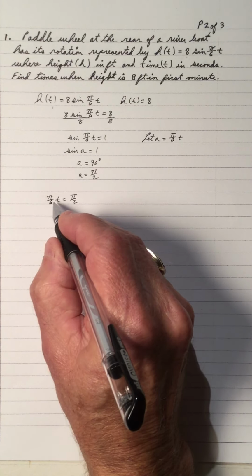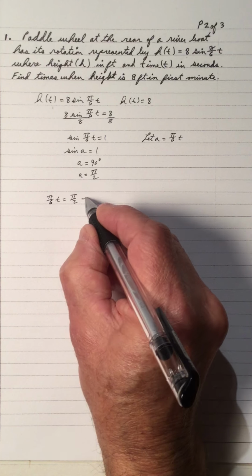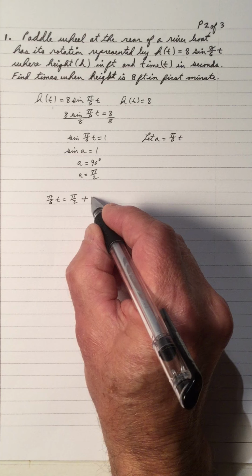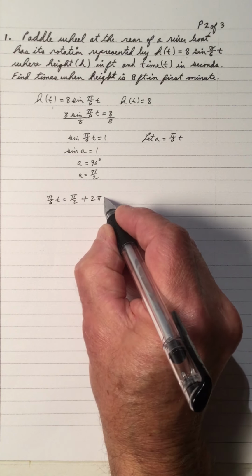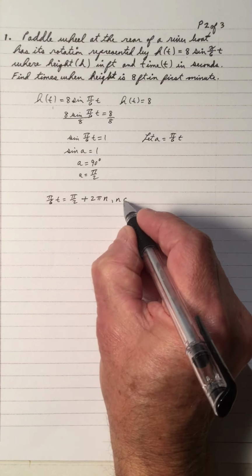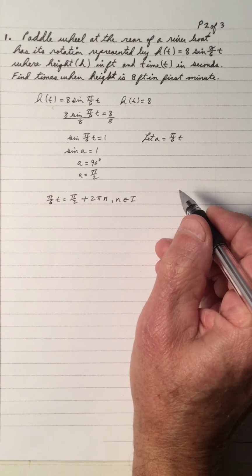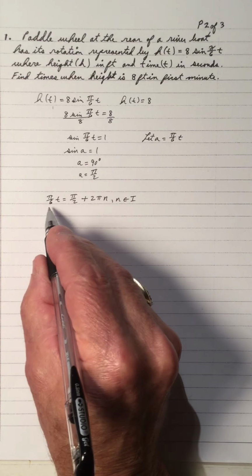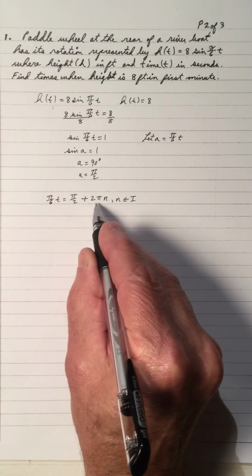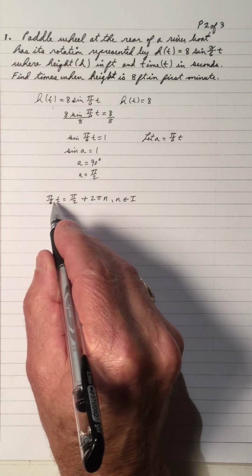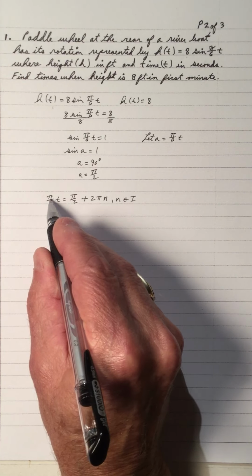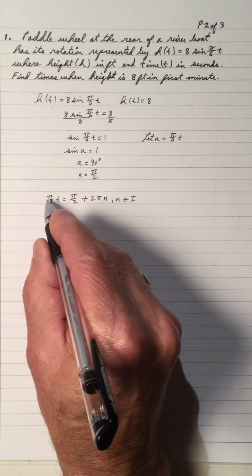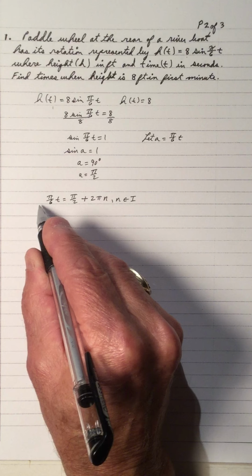That's for one value of t, so we're going to find all of them. Because that's radians, instead of 360 times n, we have 2 pi times n, where n belongs to the integers. So let's solve this equation for t. Now we have a fraction, so we can multiply by 6 over pi.